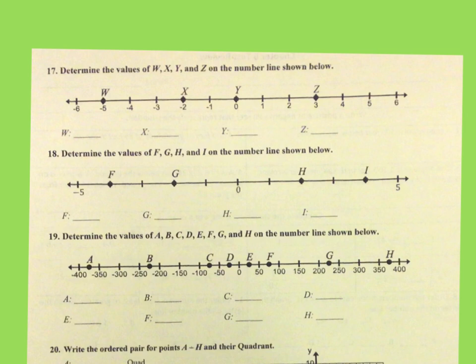So let's look at 17. Determine the values of W, X, Y, and Z on the number line below. Okay, well, where's W at? Well, I can see W is right here, and that's above a negative 5. So I'm going to go negative 5. Well, where's X? X is at negative 2. Y is at 0, and Z is at 3. Okay, that was pretty darn simple.